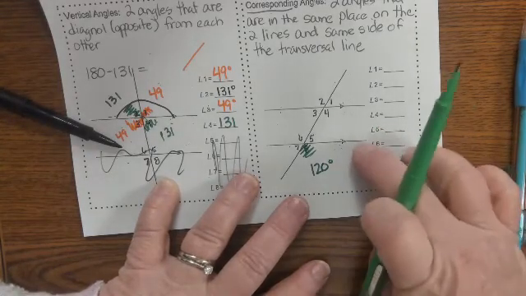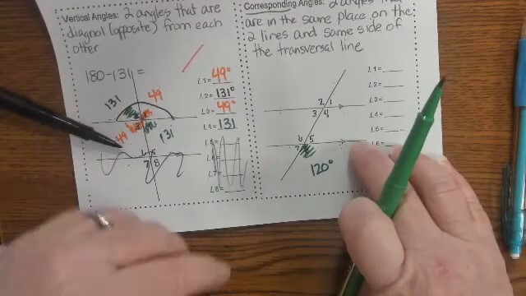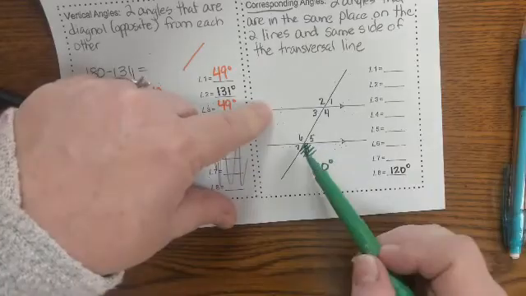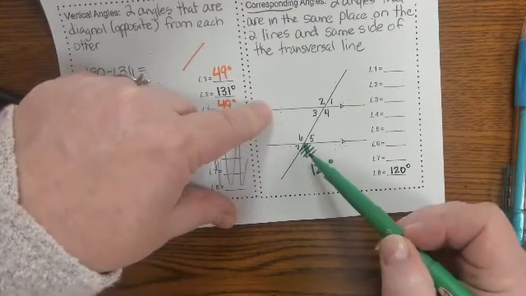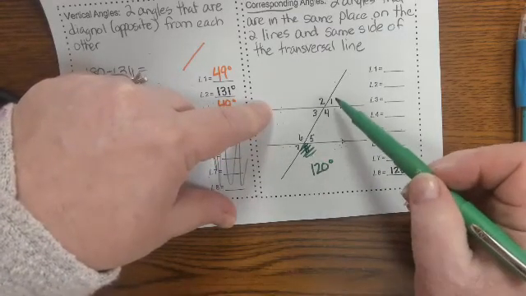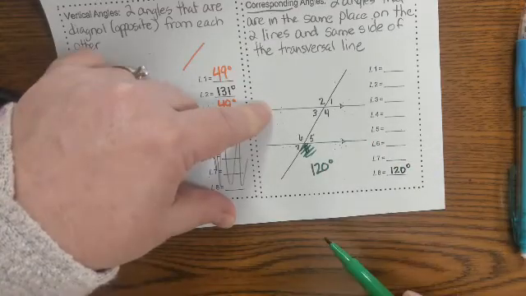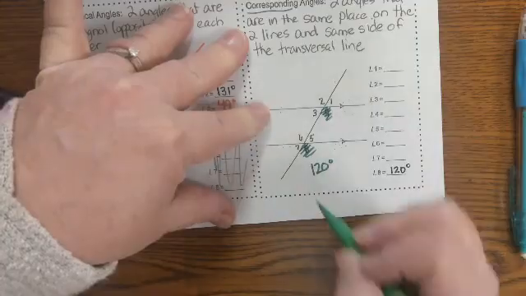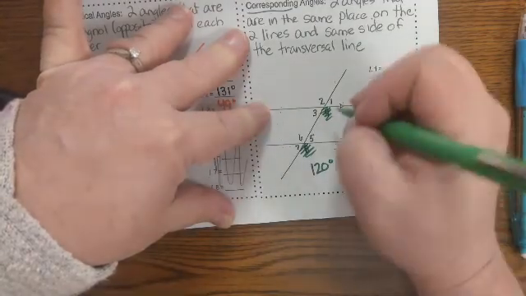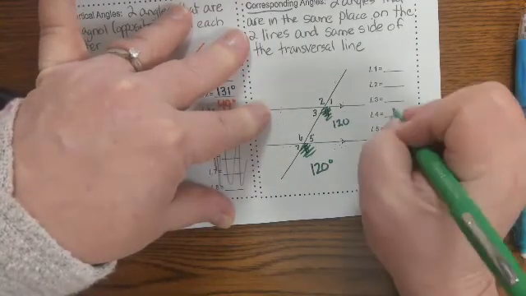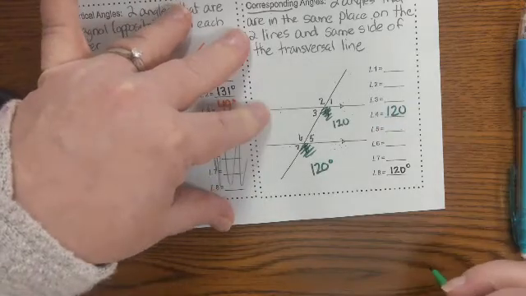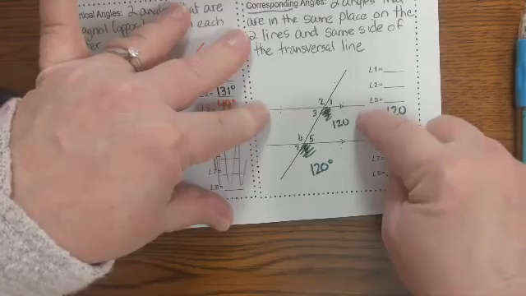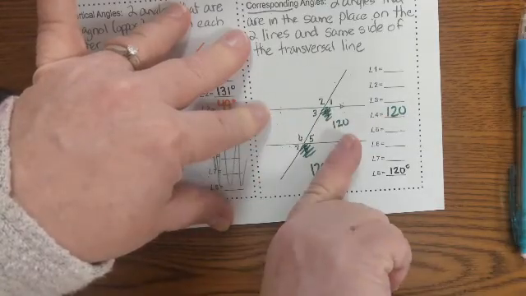Well, if you notice, here is this parallel line actually, and here's another parallel line. Do you see how 8 is sitting underneath the line? Well, does 1 or 4 sit underneath the line? I hope you said 4. So if angle 8 is 120 degrees, so is angle 4. So I can fill out 120 degrees for angle 4. Okay? Now, they are underneath the parallel line on the same side of the transversal.